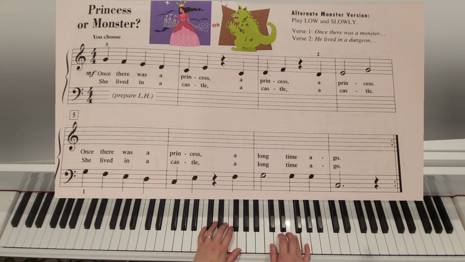She lives in a castle, rest, a castle, rest, a castle. Once lived in a castle, rest, a long time ago.